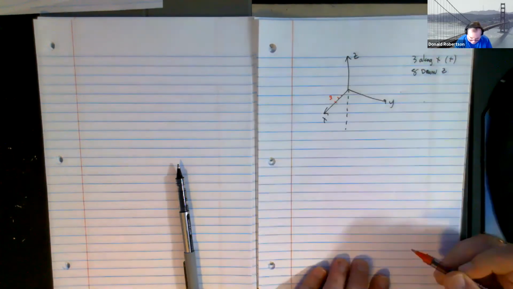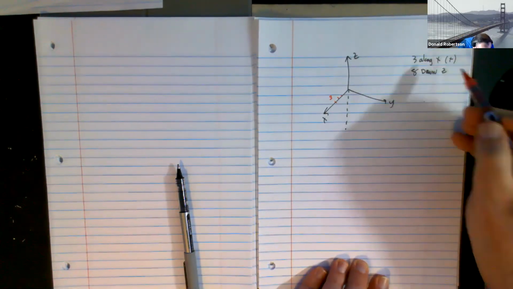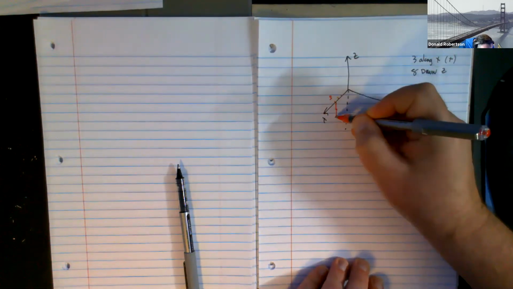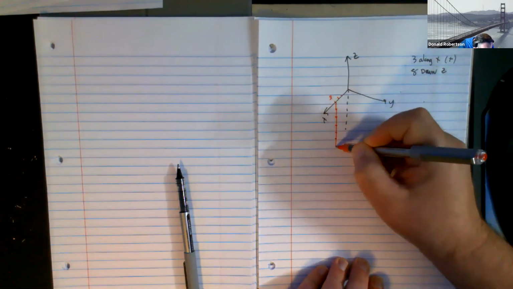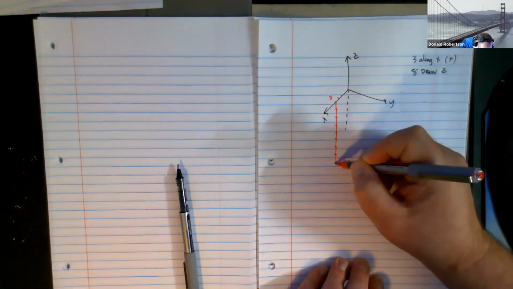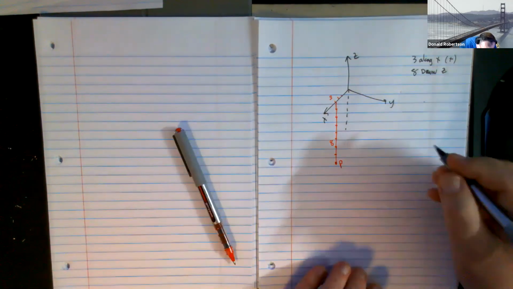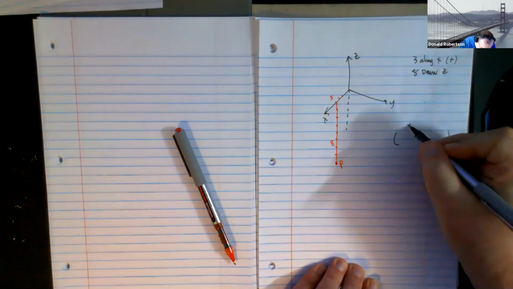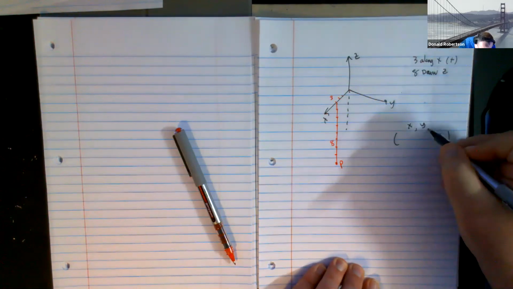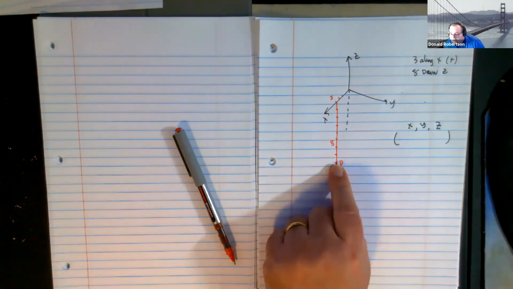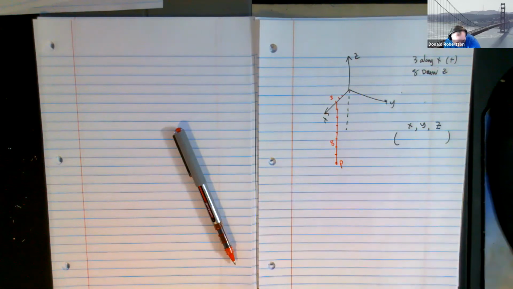Well, imagine me going 3 along, which is what that was saying. And then I'm going to go 8 down. And there we are. Now the X coordinate always goes first, the Y coordinate goes second, and the Z coordinate goes third. You want to tell me where this point is in 3D space? Well, let's pick the easy one. What's the X coordinate?